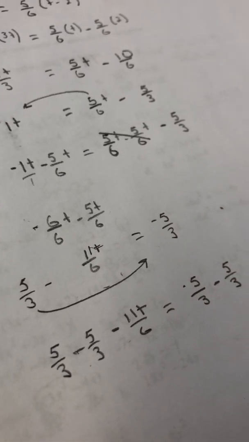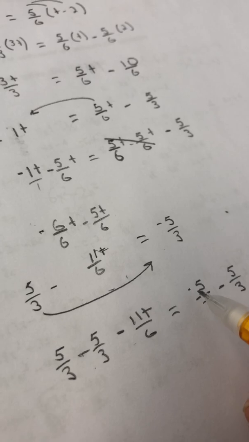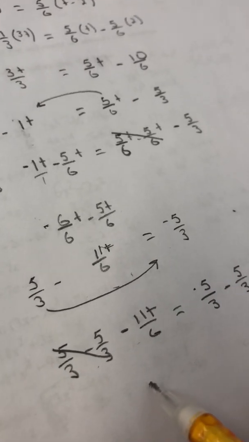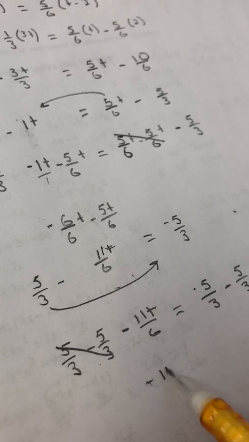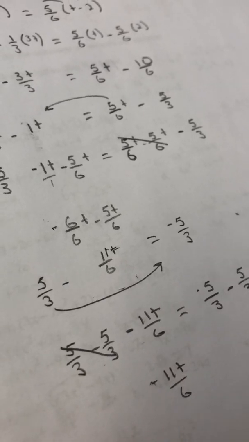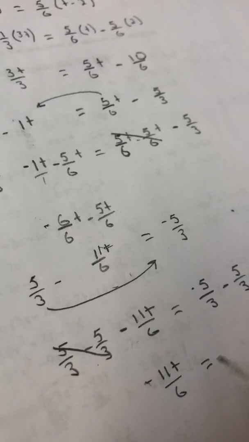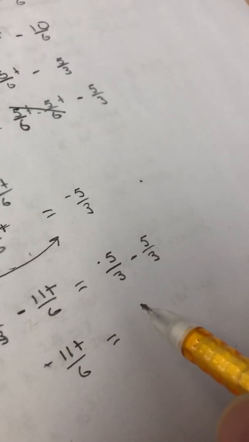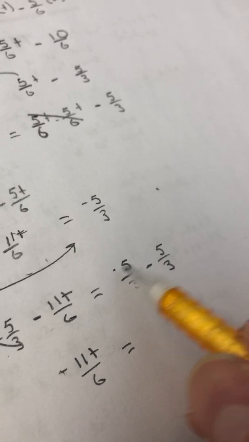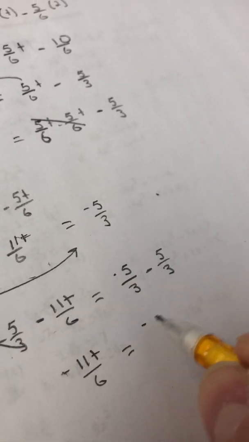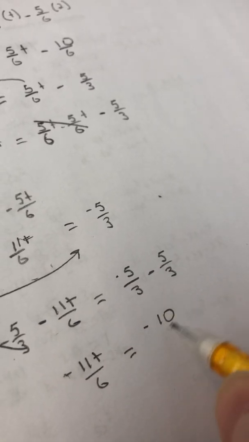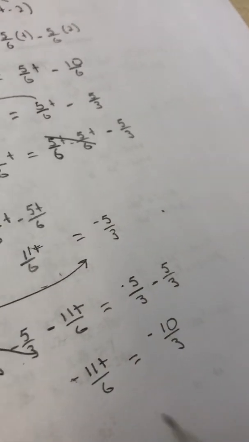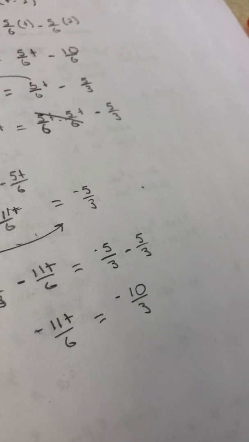Okay, so now let's start simplifying. This is opposite, cancels out. So what am I left with? I'm left with a negative 11t over 6 on this side. Now, what do I have on this side here? So on this side, I've got a negative 5 plus a negative 5, so that gives me a negative 10, and the denominators stay the same. Okay, so now, let's see what we do here.